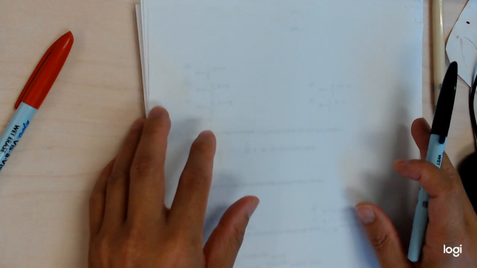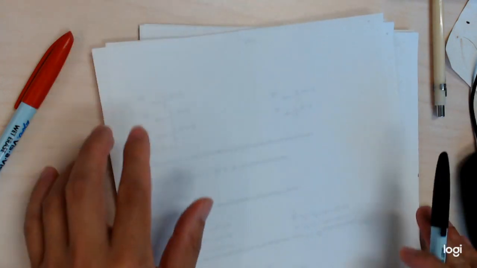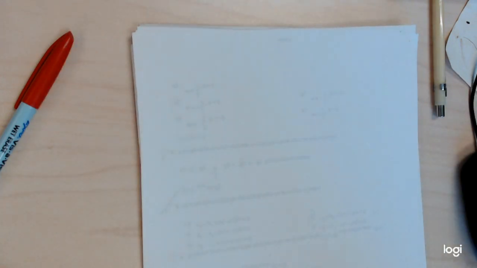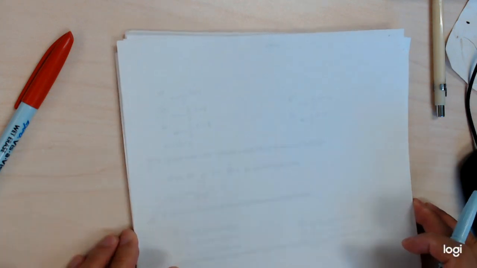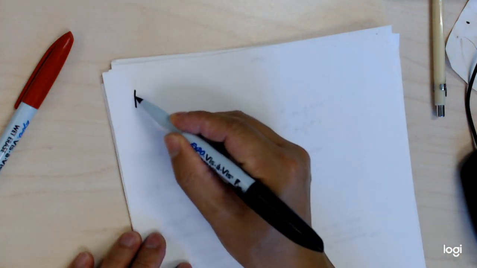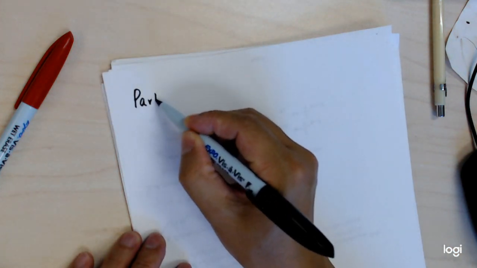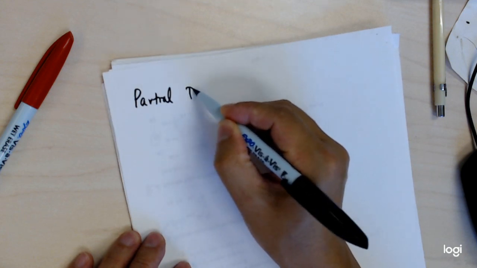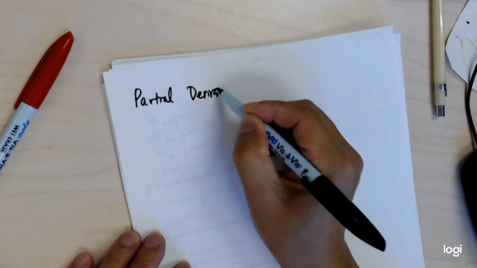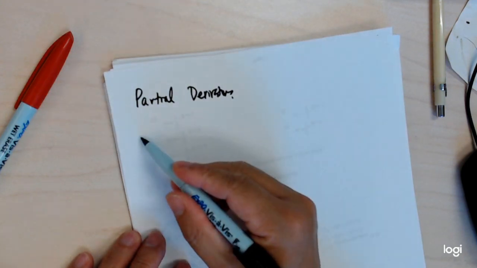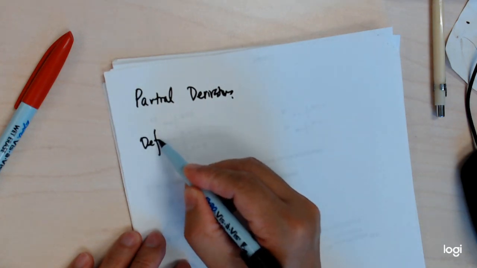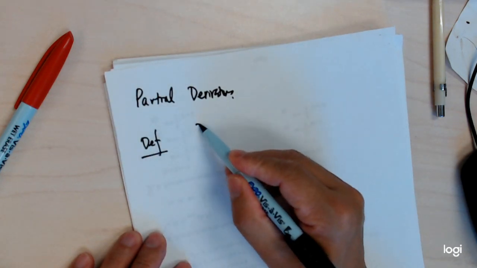All right. I just realized that probably not everyone is familiar with how the partial derivatives are defined. So let me clarify that a little bit before I talk about differentiability, okay? Partial derivatives. Let me remind you how the partial derivatives are calculated.